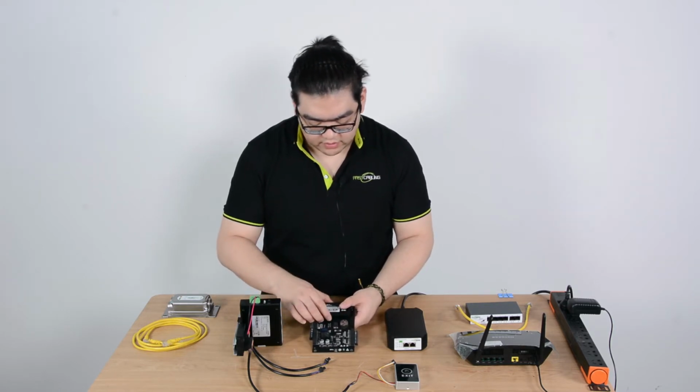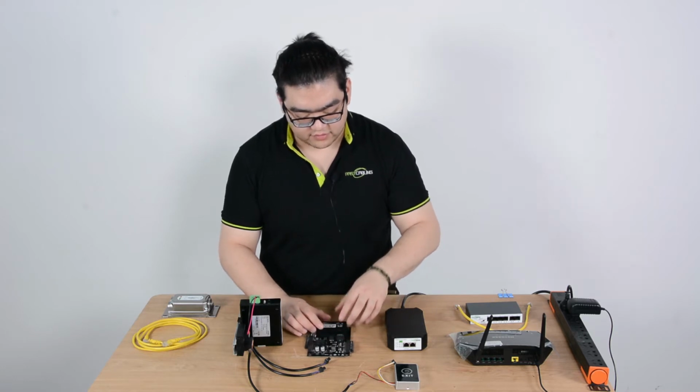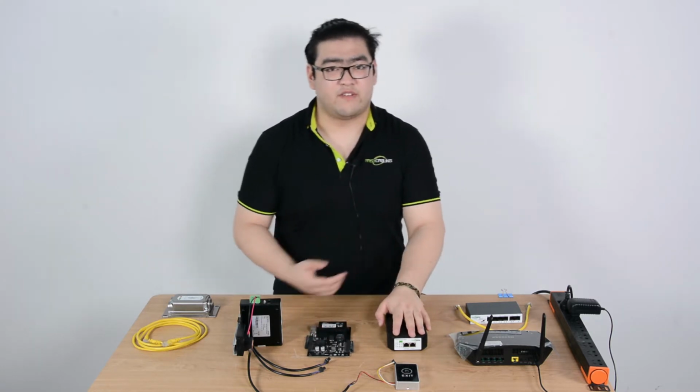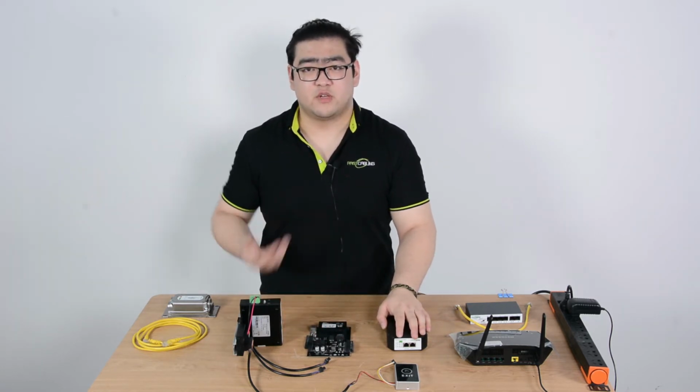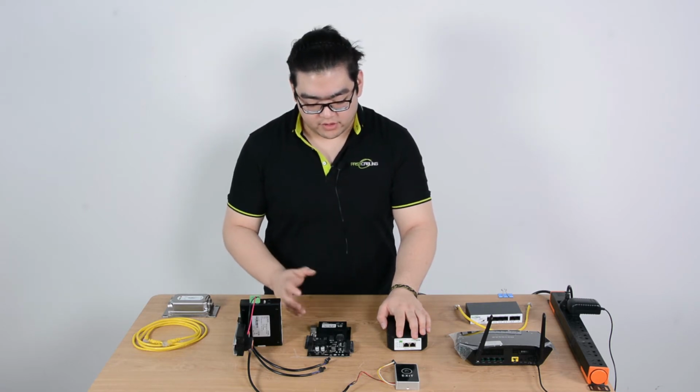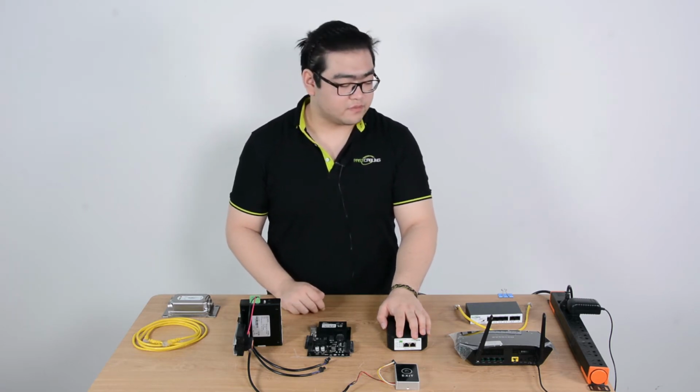And also, this is another benefit from our 95 watts PoE injector. It provides so much power, every part of the motherboard can be powered up.